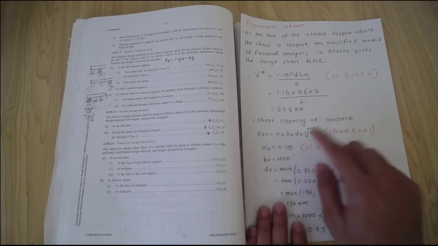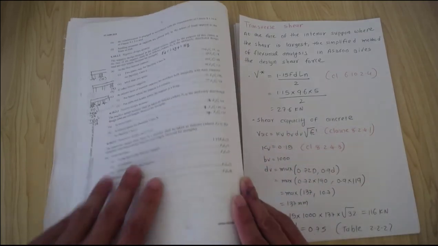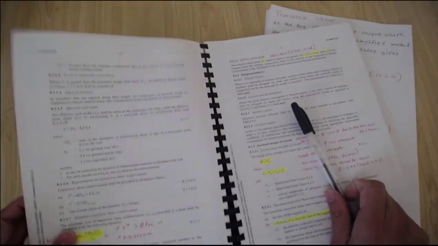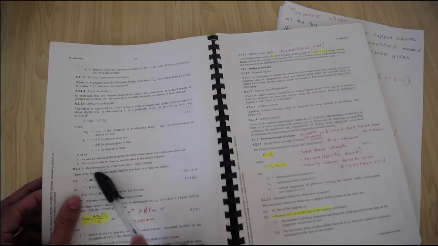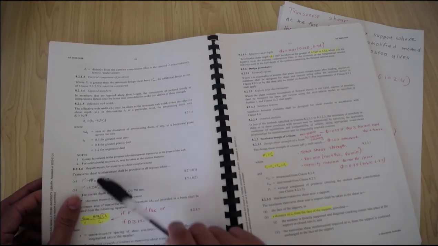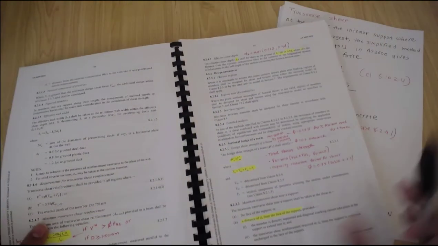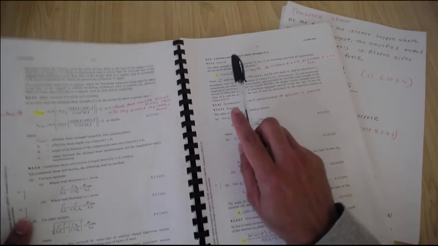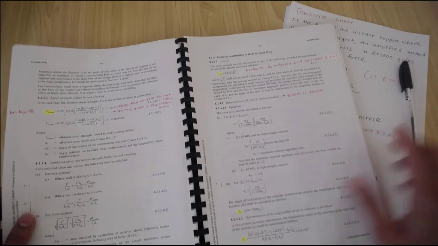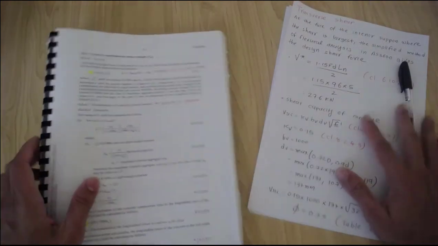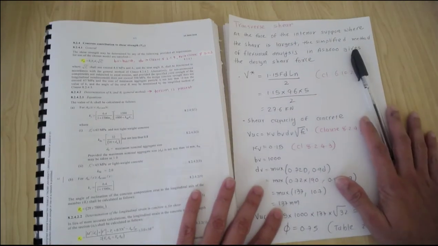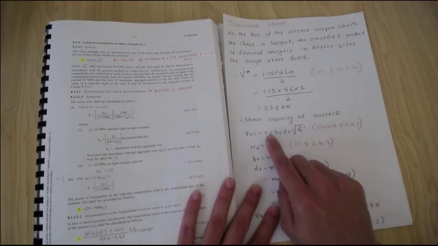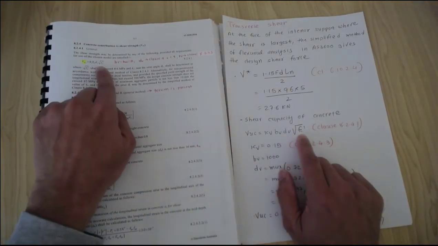Now we need to make sure whether we want to provide shear reinforcement or not. The equation given here says that if your design shear force is greater than 0.5 phi VUC, then you require the fitments. Otherwise, you don't require the fitments. So now to calculate the concrete shear capacity, we have an equation given in clause 8.2.4.1 on page 117, where we can see the equation kv, bv, dv, square root f'c.